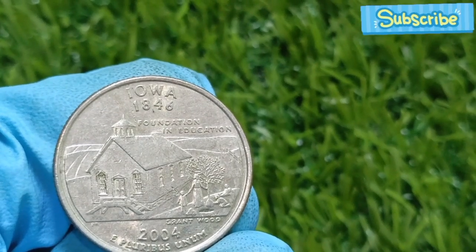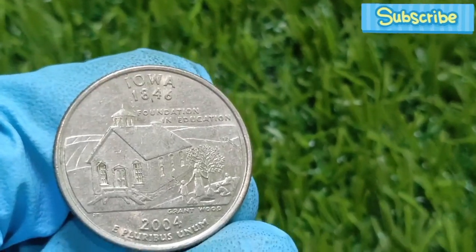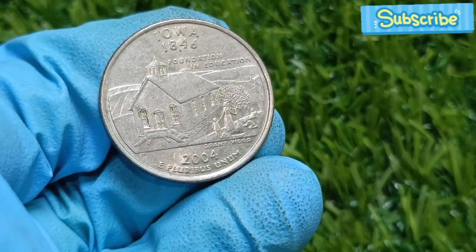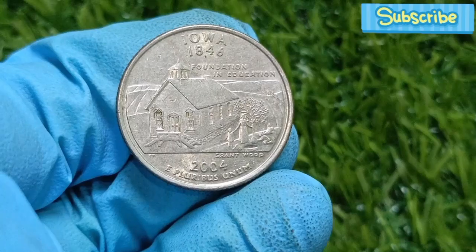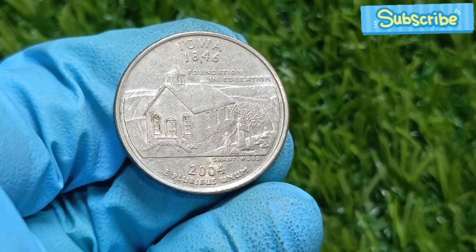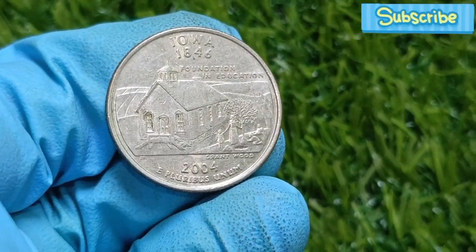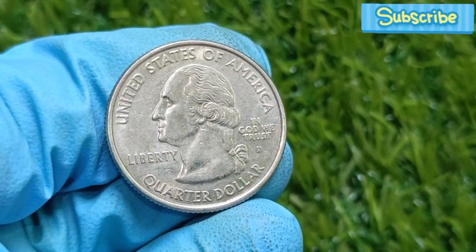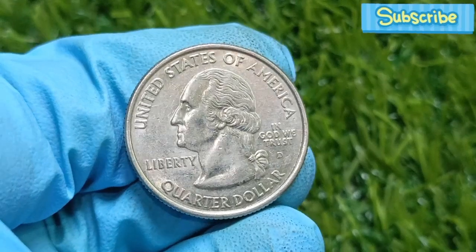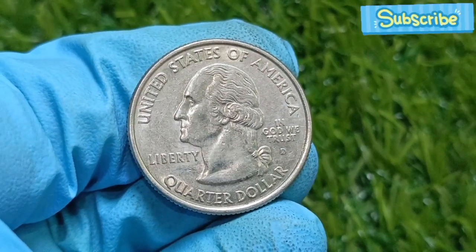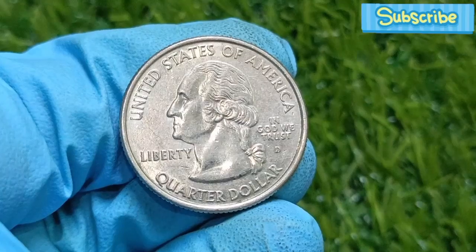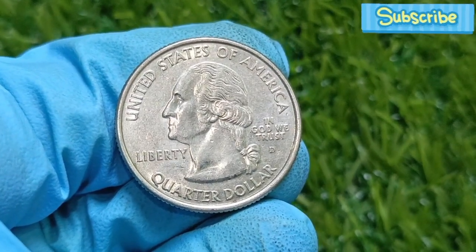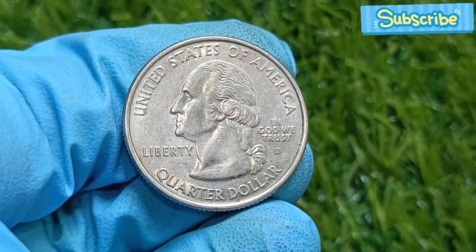Grading, value and market trends. So how much is your 2004 Iowa quarter worth? It depends on three major factors: condition, rarity, and error type. Coins in average circulated condition are worth face value, 25 cents, but in uncirculated or mint state MS condition values can rise. MS 65 grade, around $1 to $3. MS 67 grade, up to $20. MS 68 plus rare, $150 or more.